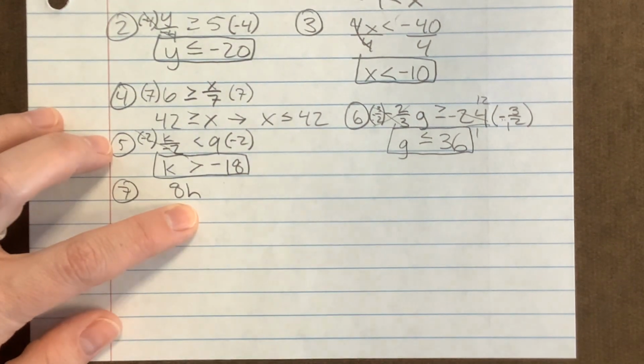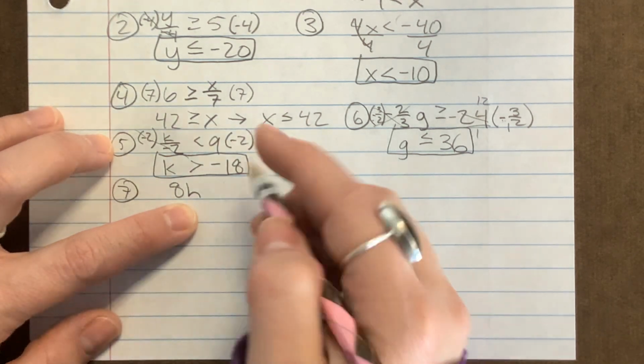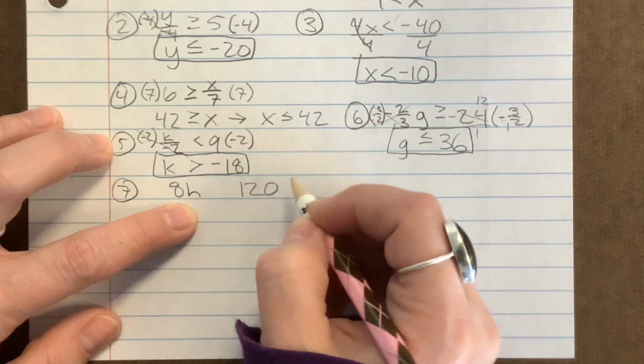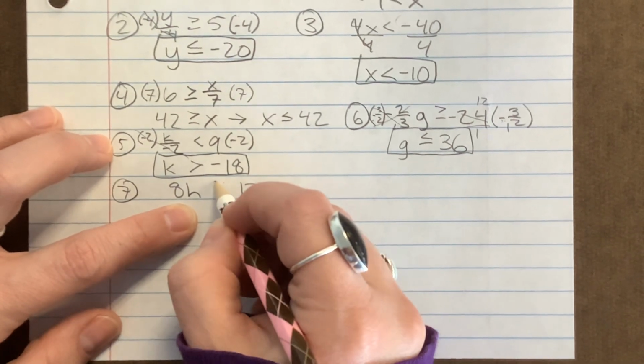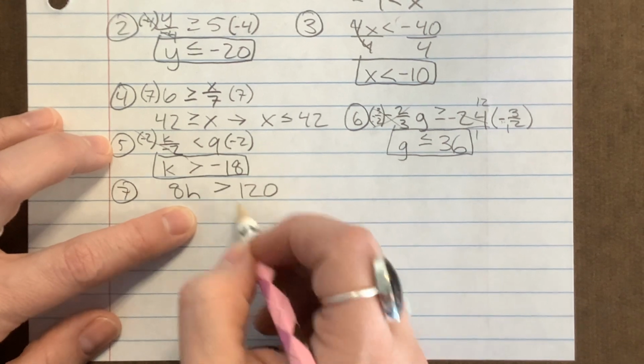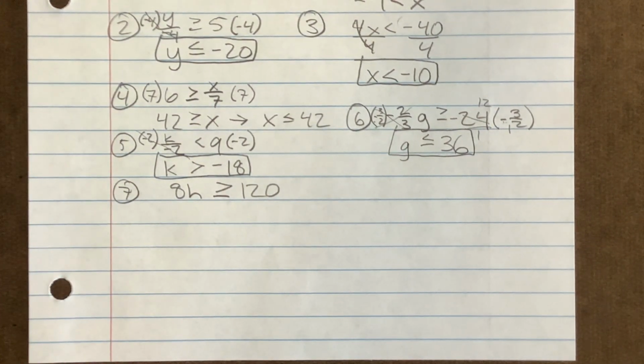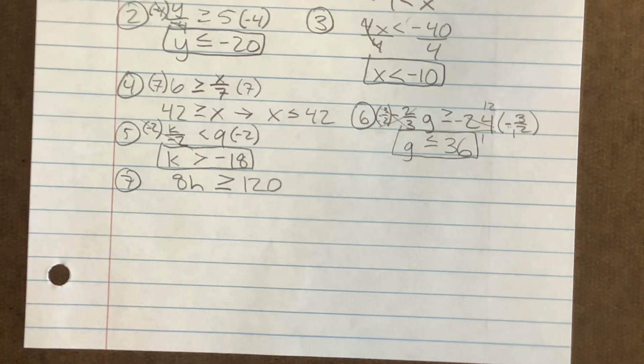And we want that, it says, that can be used to find how many hours she must work in a week to earn at least $120. Okay, we want this to be the least, the smallest. Okay, but can it be 120? Yes, I think it can. Okay, so that's the hardest part right there, is translating.